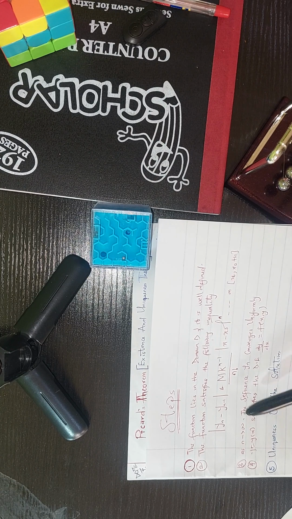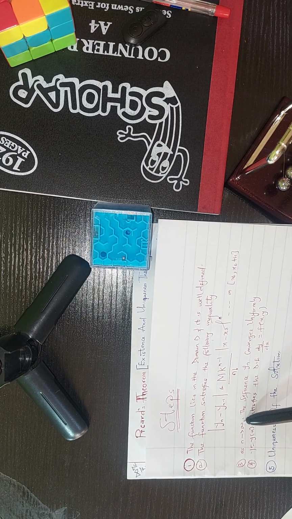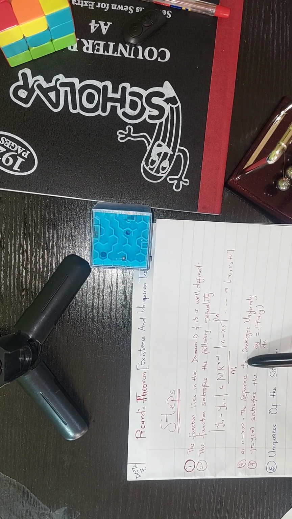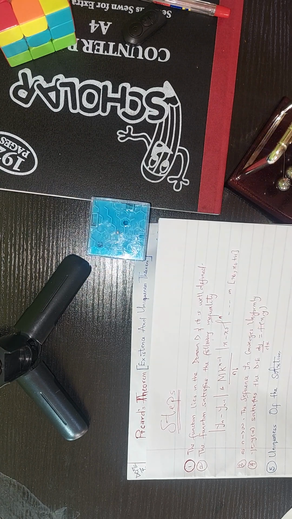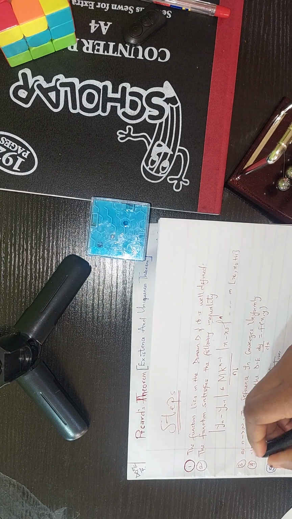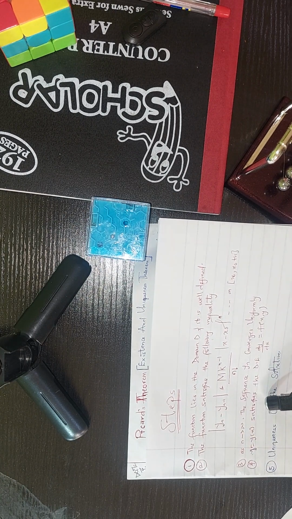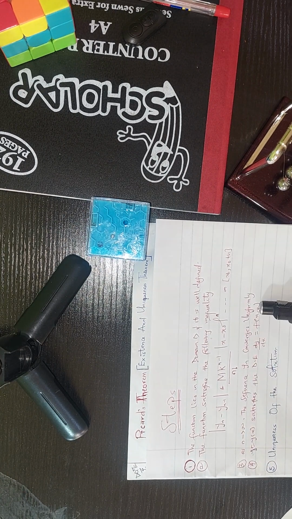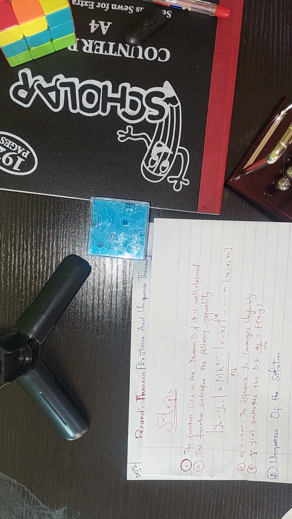You get it? The third one is, as n tends to infinity, you prove that the sequence yn converges uniformly, while the fourth one is that y equals y of x satisfies the differential equation. Then the fifth one is uniqueness of the solution. So I'll prove the first one now so you get what I'm saying.